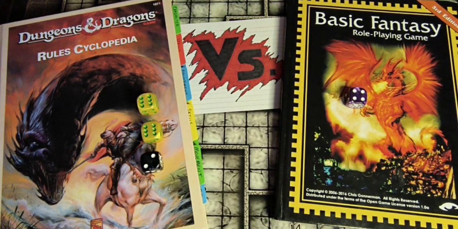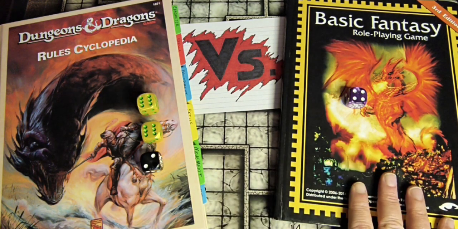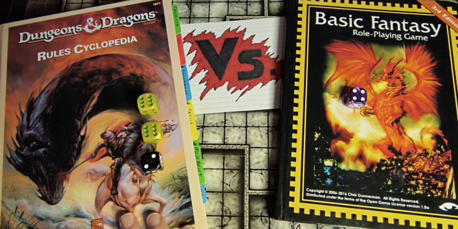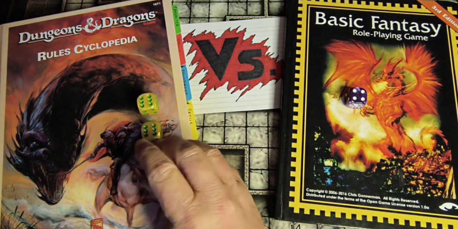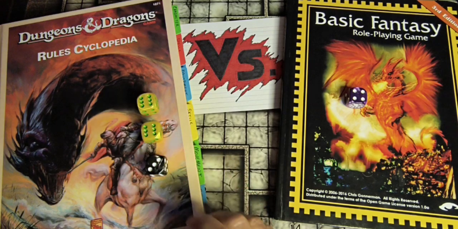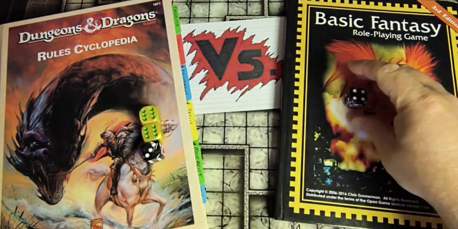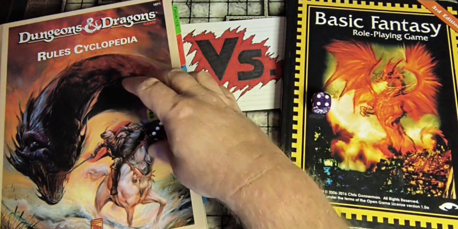And lastly, the planes, which may not matter at the beginning, but they are going to matter at the end. Later on in the campaign, you're using stuff with the planes. So you don't get any of that in Basic Fantasy. You get a lot of detailed information about that in the Rule Cyclopedia. All right. So we're coming in at 12, 13, 14, 15 to 4. That's a pretty decisive victory.